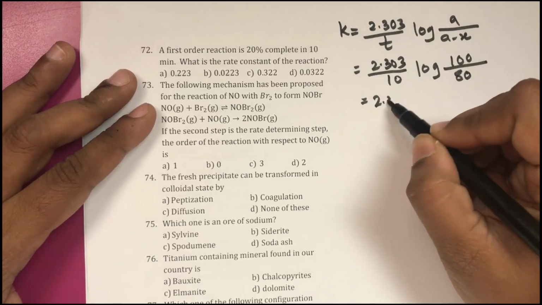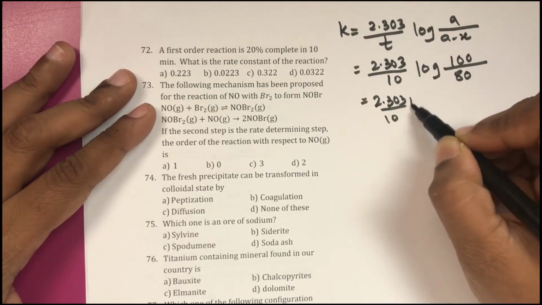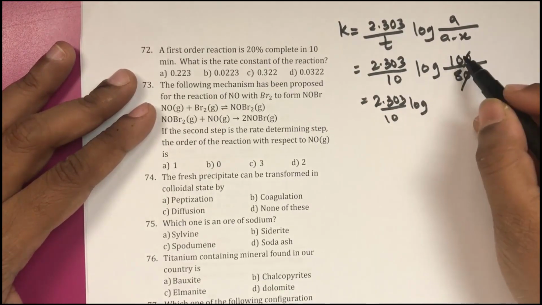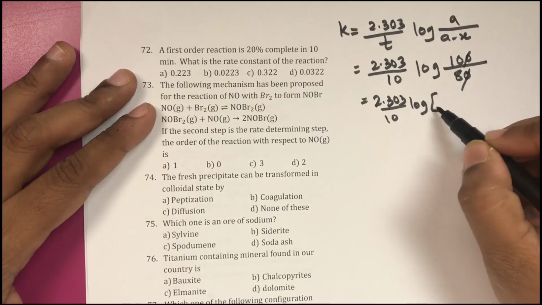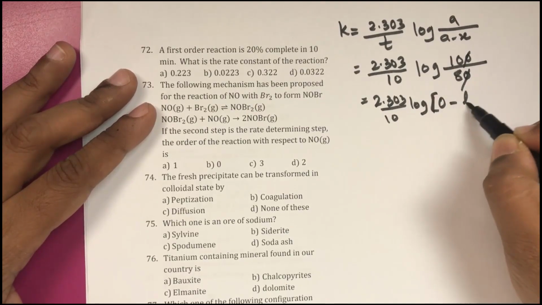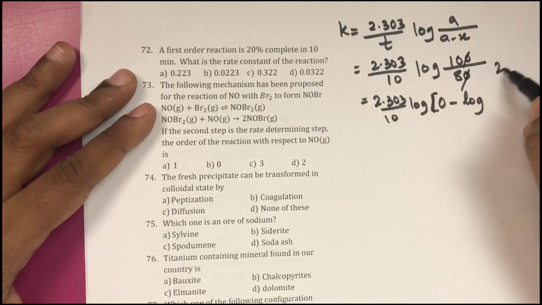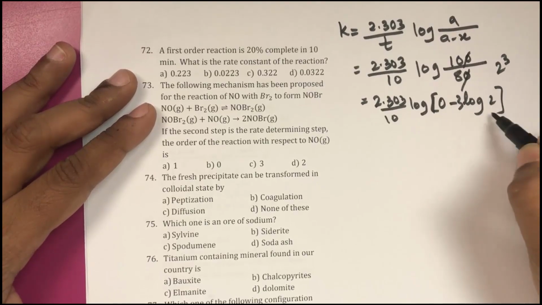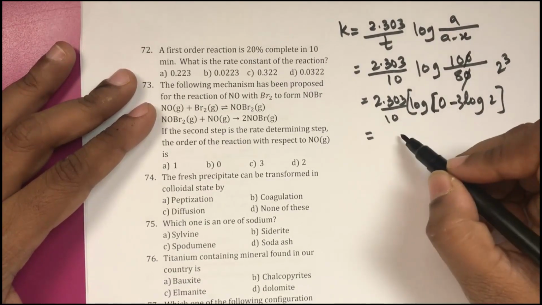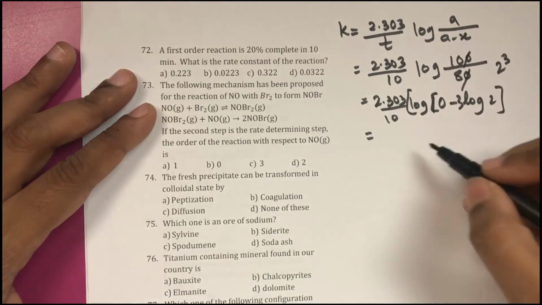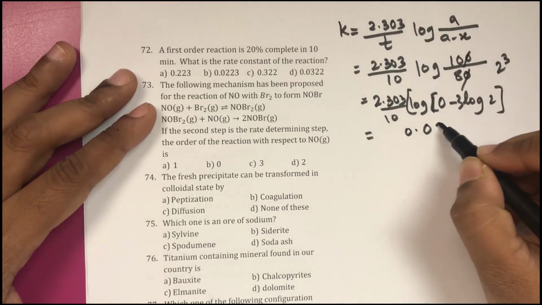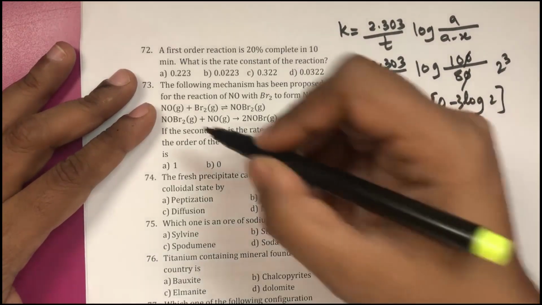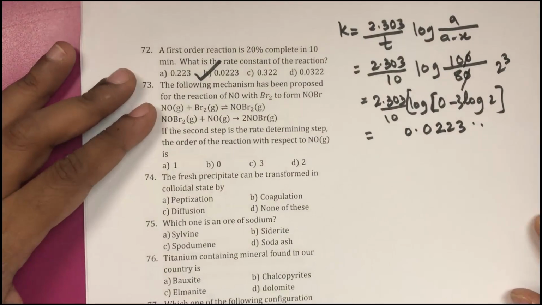So this is 2.303 upon 10 log of 10 by 8. So this is log 10 minus log 8. I am writing 8 as 2 raised to 3, so 3 log 2. So when you calculate this, this comes out to be 0.0223. Therefore, our option is option B.